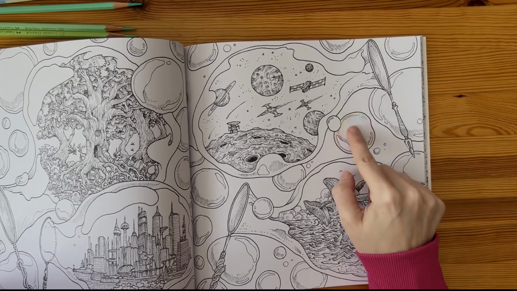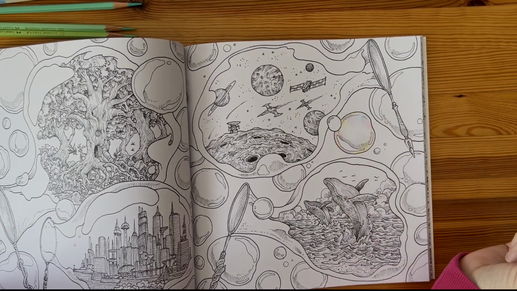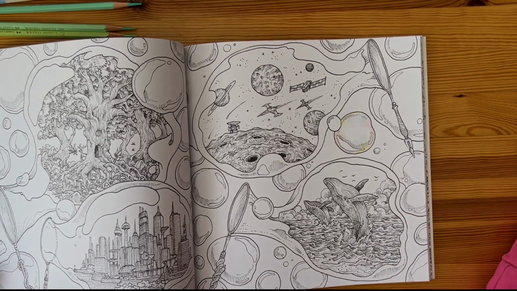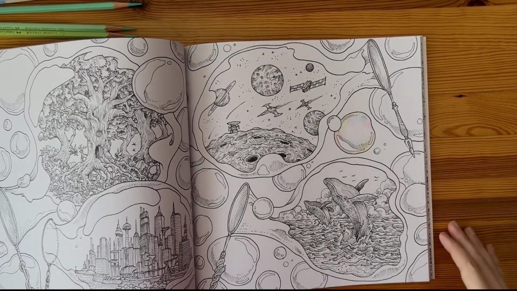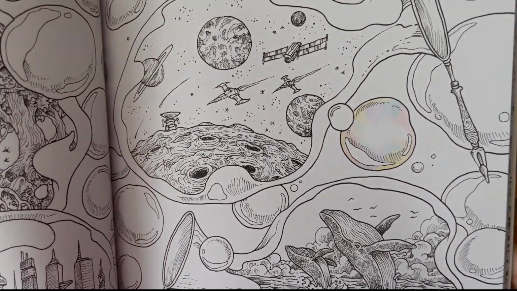In the middle here, the background will shine through later. As I mentioned, I haven't decided yet how I'll color it. Maybe in blue. I think once the entire page is finished, it will look really good.